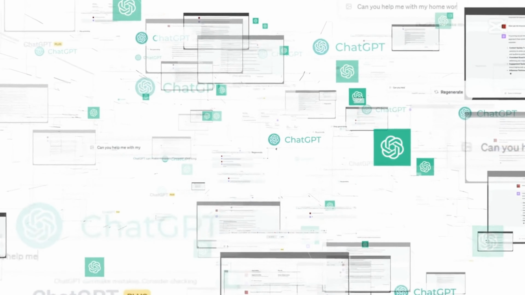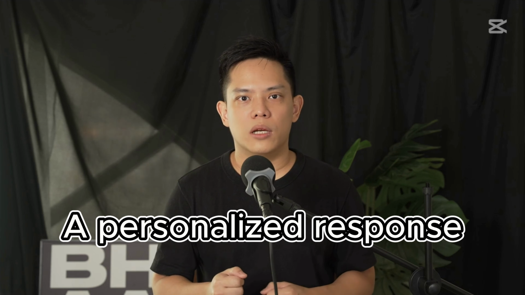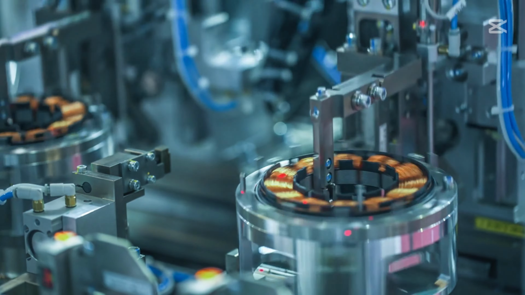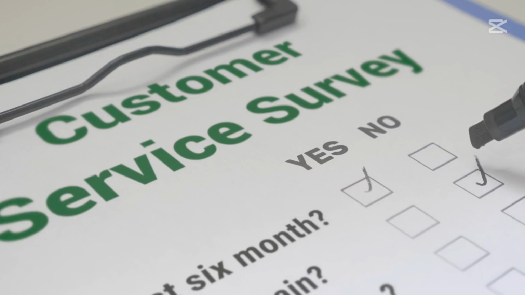And with AI integrations like ChatGPT, your workflows become smarter. For example, instead of just sending a canned email reply, you can use AI to generate a personalized response based on the content of the email. It's not just automation, it's intelligent automation. Today, I'll show you exactly how to build an automation flow using AI Wize. Let's create a system that handles customer inquiries automatically.